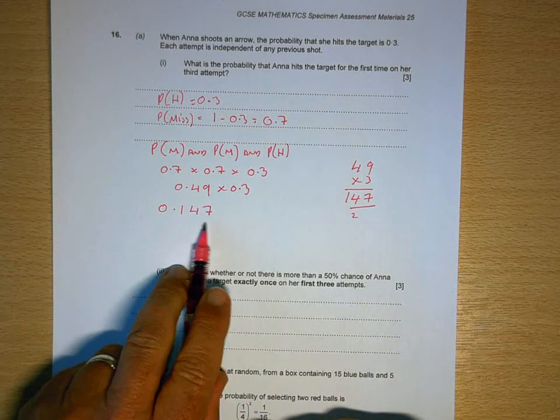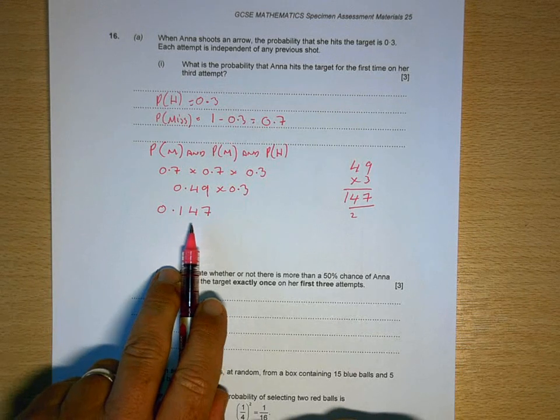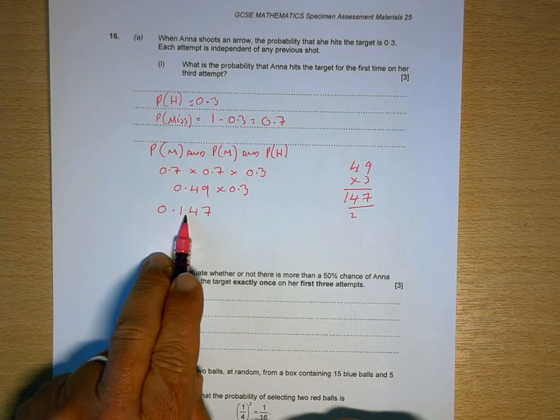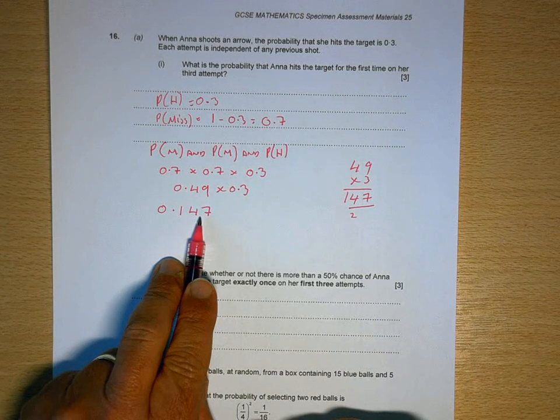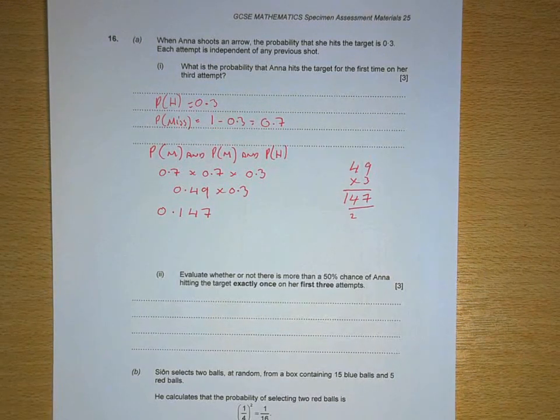If you weren't sure where the decimal point went, the other thing to bear in mind is that probability is always measured between 0 and 1. So it couldn't possibly be 1.47 or 14.7 or 147. It could only be 0.147 to be correct.